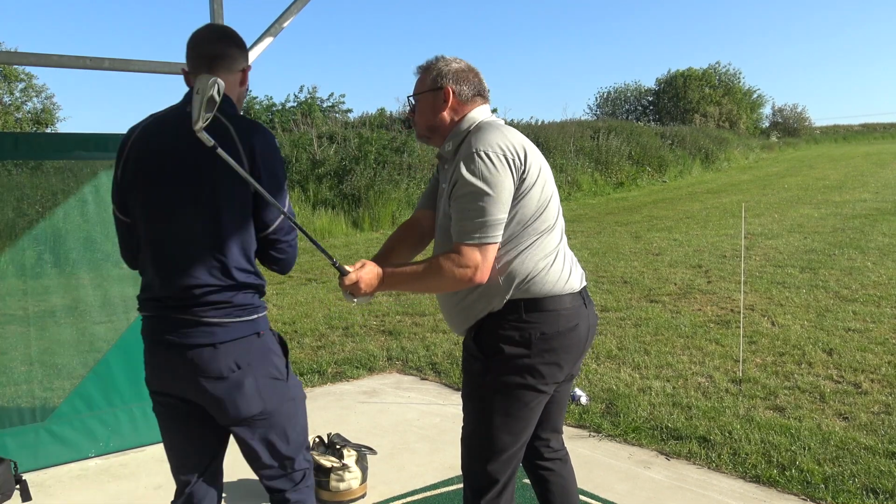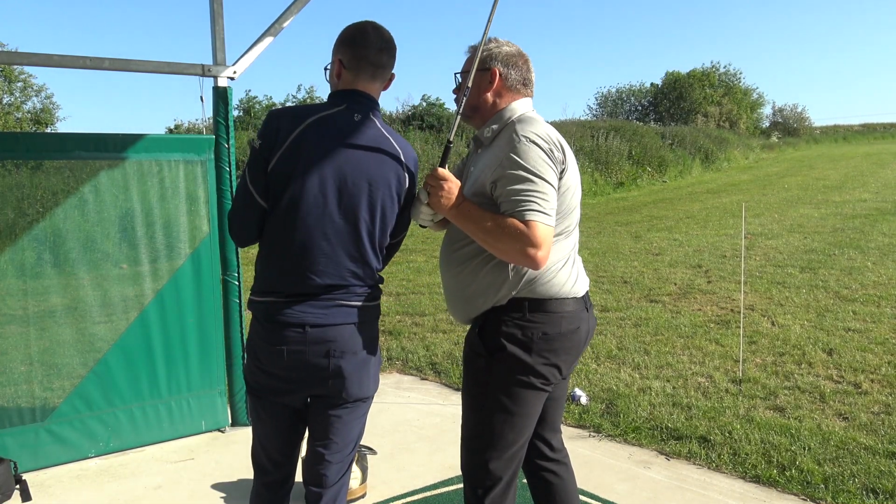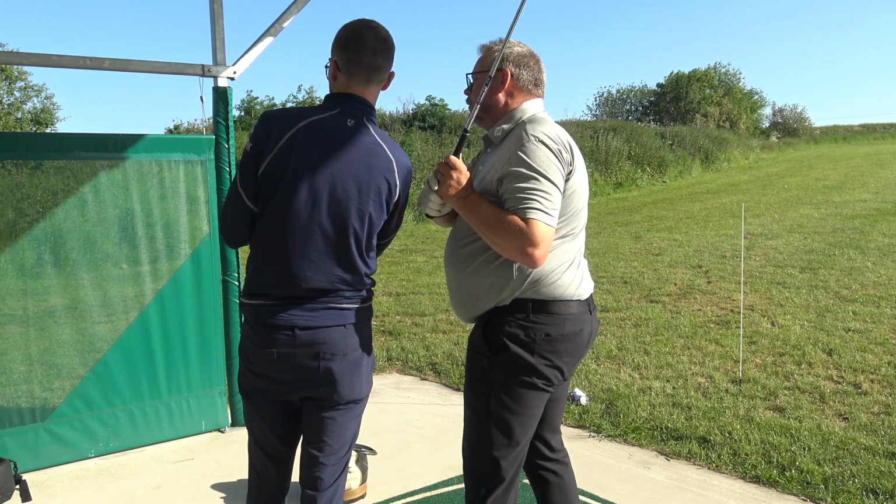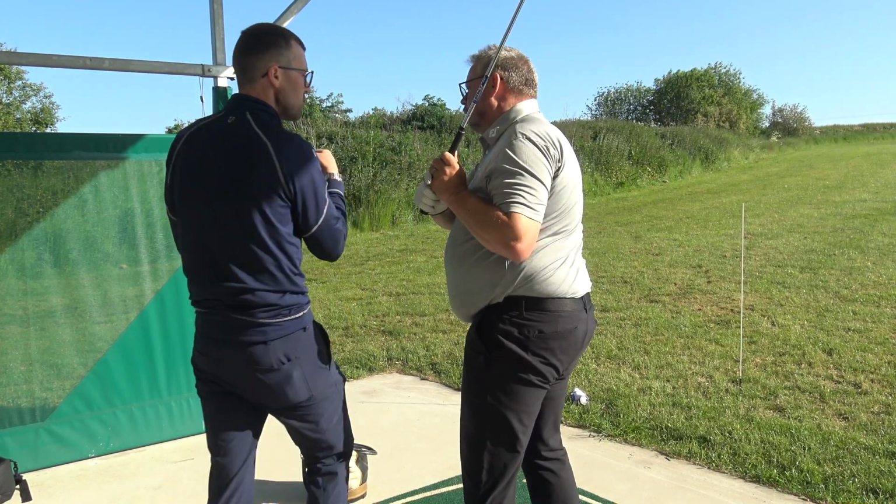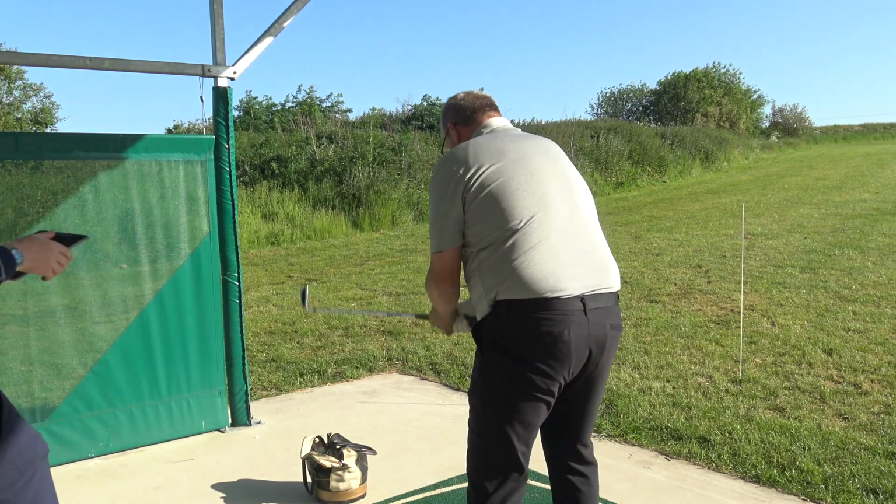That is fantastic. A little bit shallow, but you see how the shaft now is through the forearms, the head is much further behind your body. Great imagery to see the shot and what you're trying to achieve.